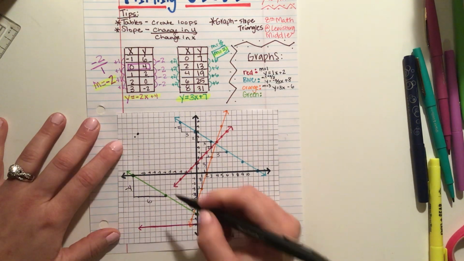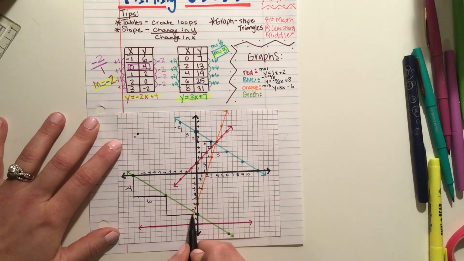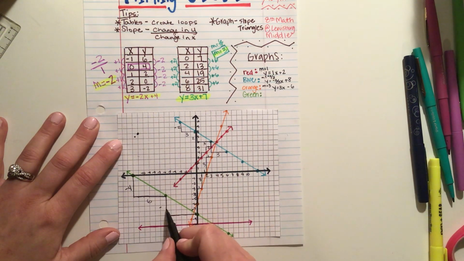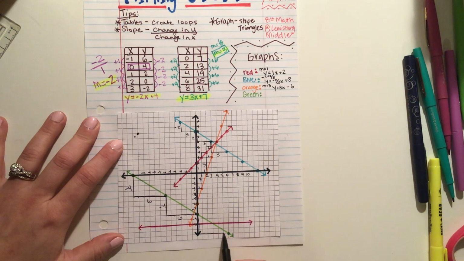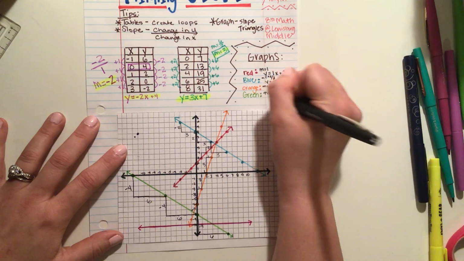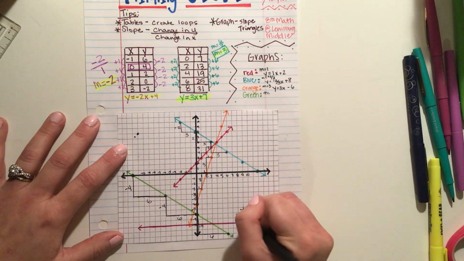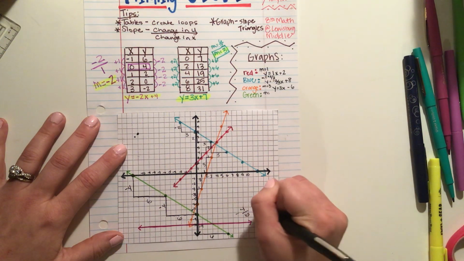Right 6. So let's check that again. Does it continue to do that? Down 4. Right 6. So what is negative 4 over 6? Can that be reduced? It should reduce to negative 2 over 3.